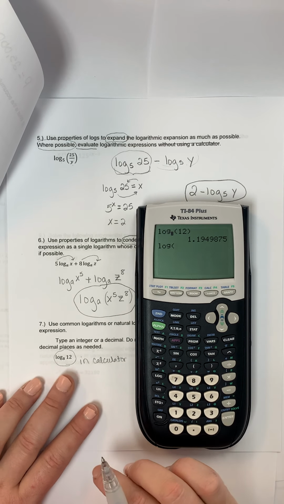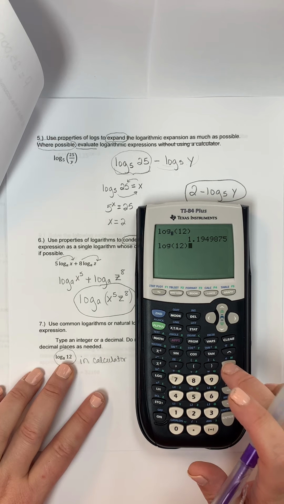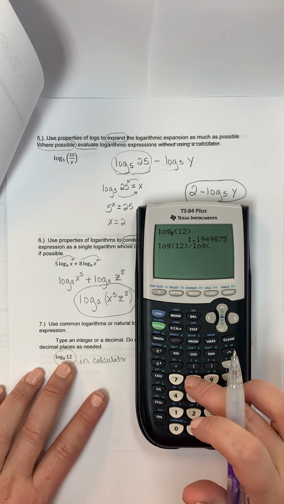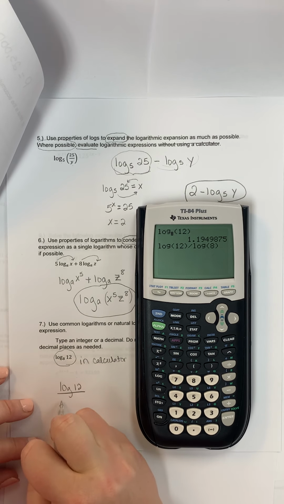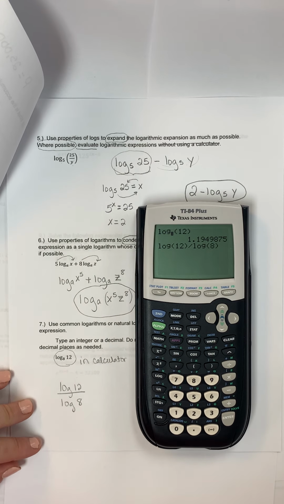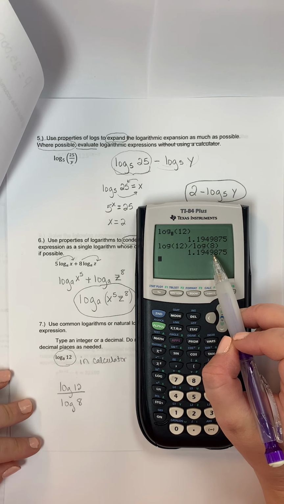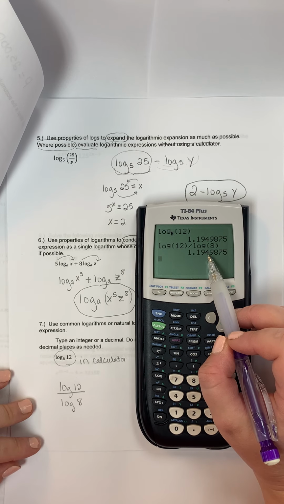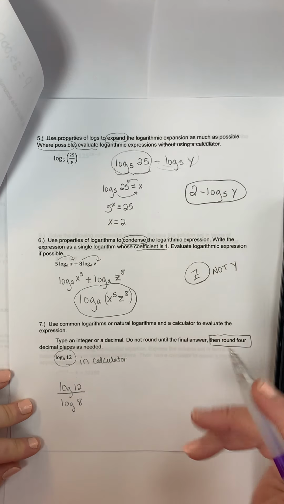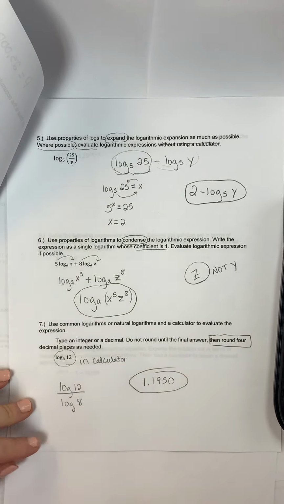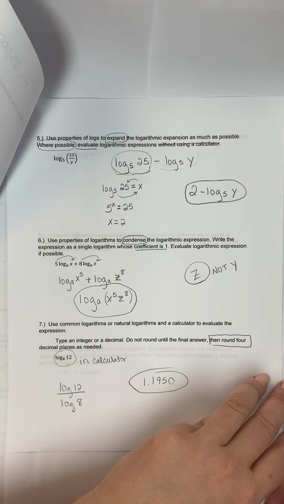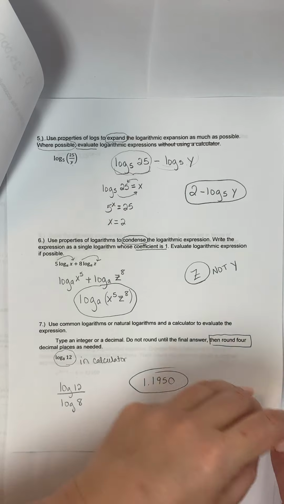Or we can do the plain log of the argument divided by the plain log of the base. So log of 12 on top divided by log of 8 on the bottom. Going to give you the same decimal. We want 4 decimal places, so 1, 2, 3, 4, okay? This 8 is going to bump the 9 up to a 0, which means the 4 goes up to a 5. So we end up with 1.1950. Make sure that you round that correctly. And there you go. All right, we are almost done, believe it or not.